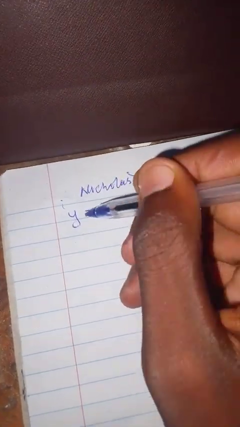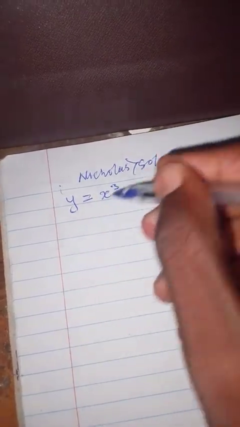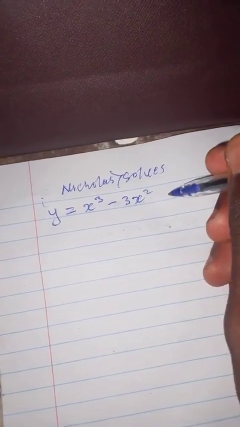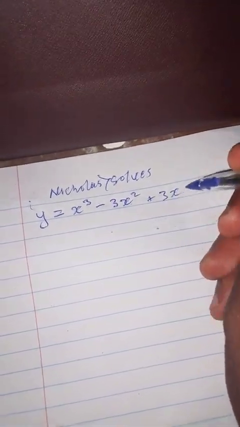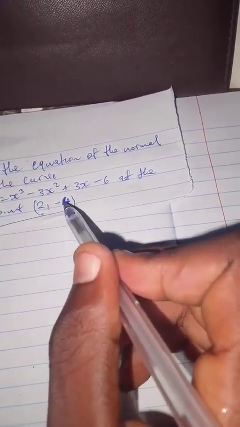I'll write the equation again: y is equal to x to the power 3 minus 3x squared plus 3x minus 6. They say at the point (2, negative 4). So we begin.